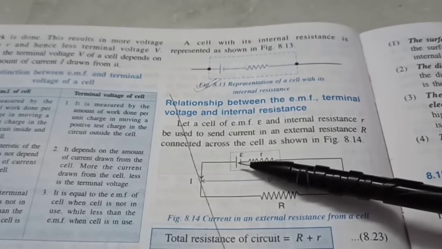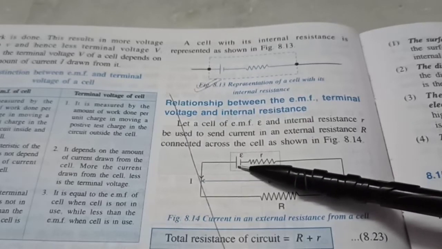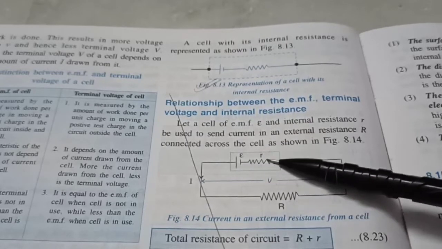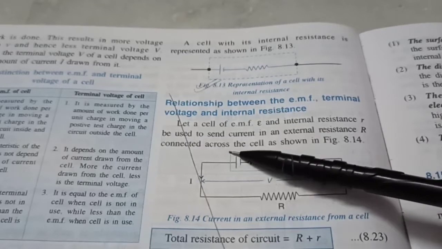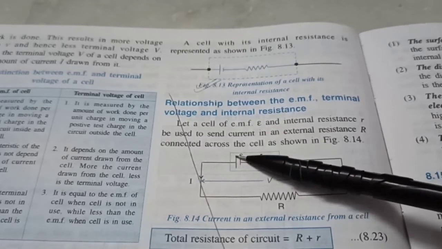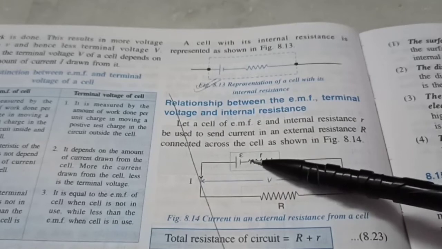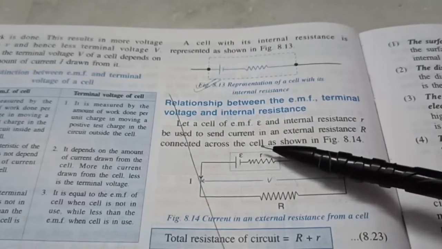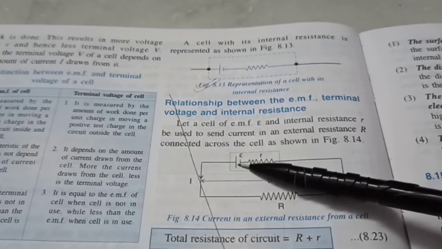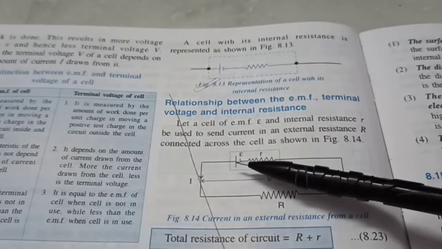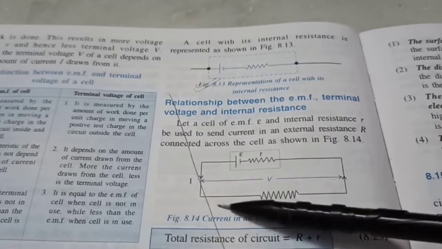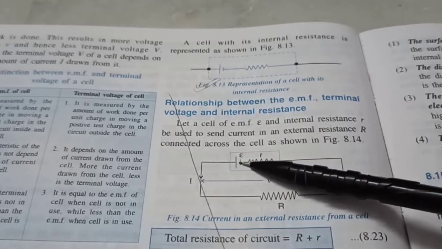That's right, every cell has some internal resistance too, which is shown here outside. So consider this as the entire cell, which we represent in a circuit with 2 lines, and this is how we show small r, which is called internal resistance, due to which you can think that some of the work done is being used up in overcoming this internal resistance.